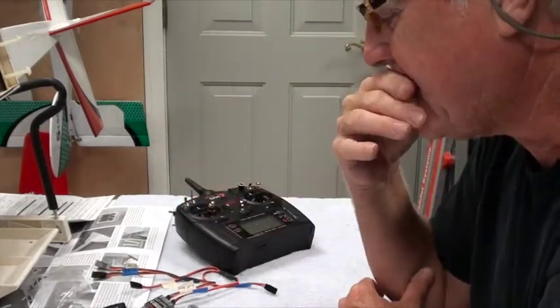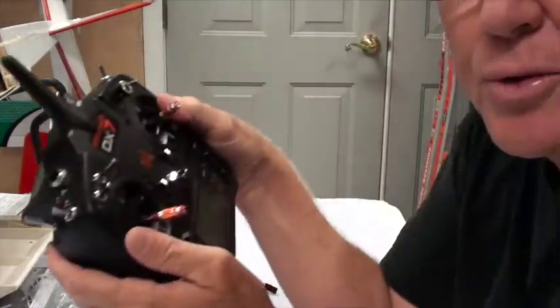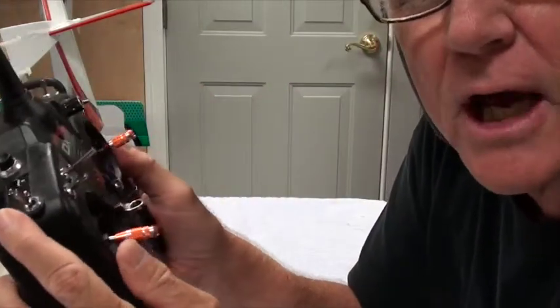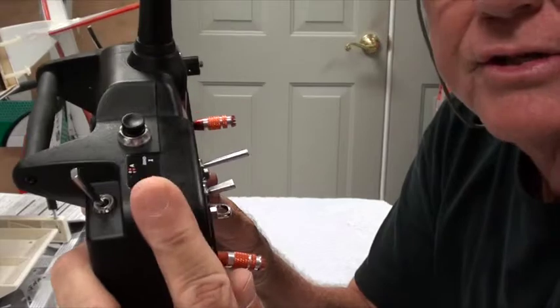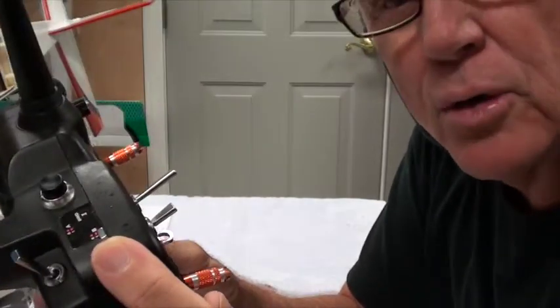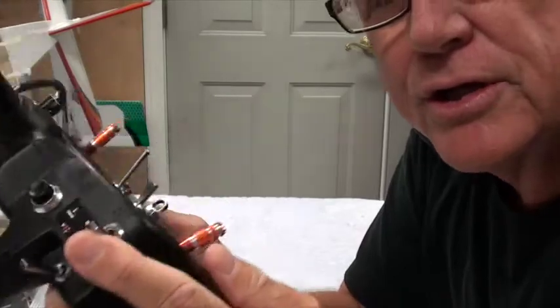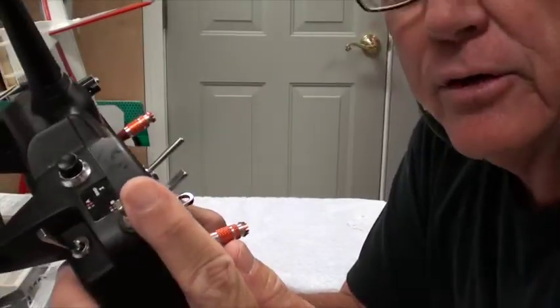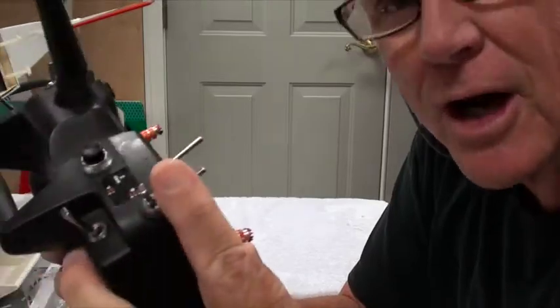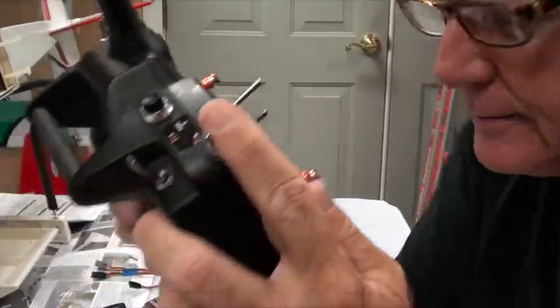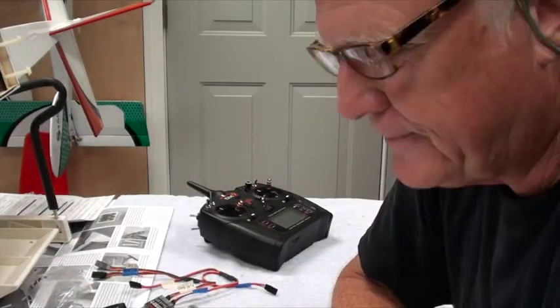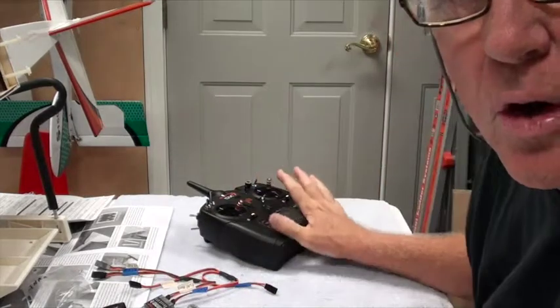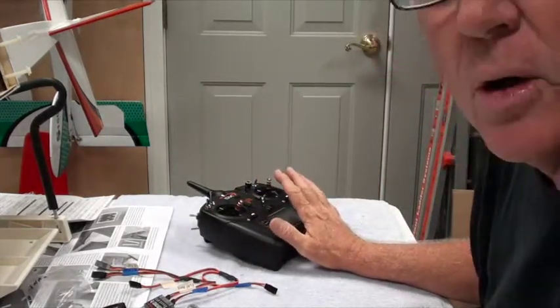How do you set them up? Well, first off, you have to pick a switch where you want the dual rates to be set up. I like this switch B here. It's very handy, easy to get to. This is my flight mode or dual rate switch. So this switch will be called a flight mode, and the flight mode will be low rates, medium rates, or high rates. That's the switch I change to get low, medium, and high rates. So let me show you on the radio how that's done. Be right back.